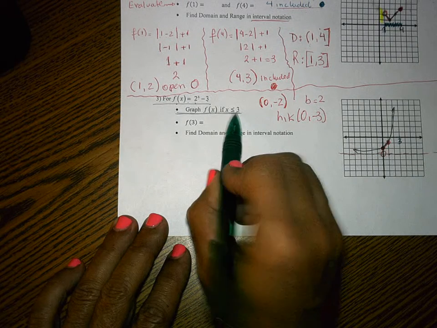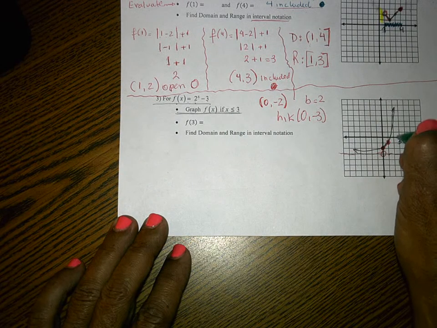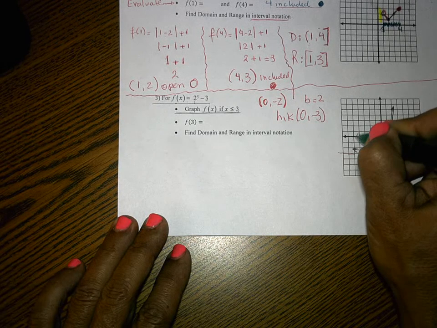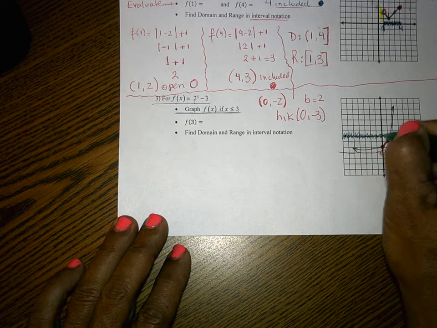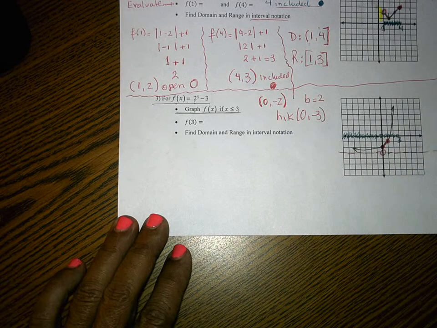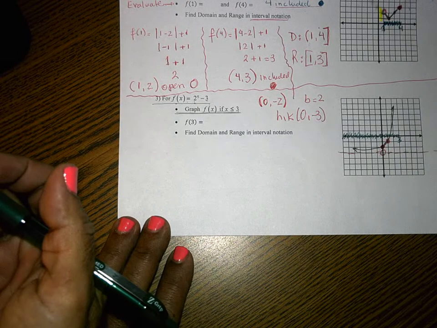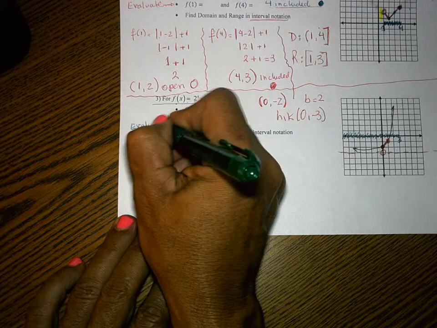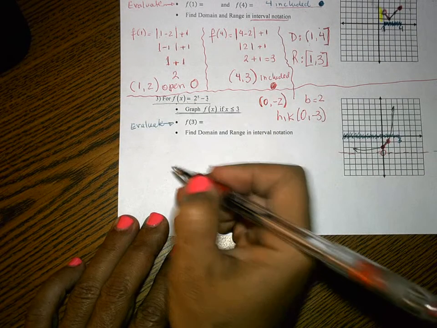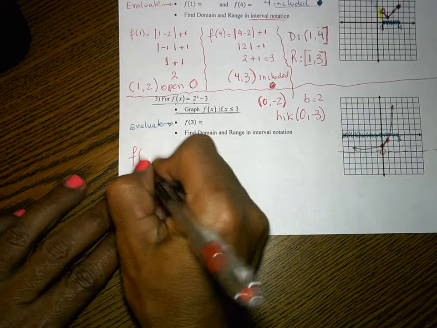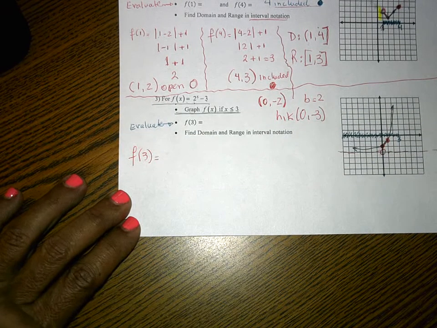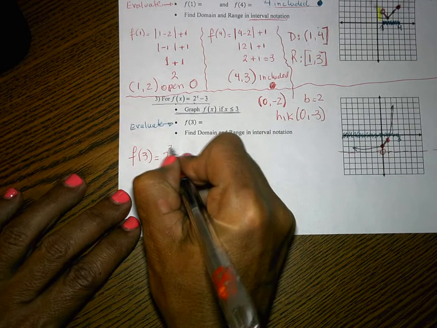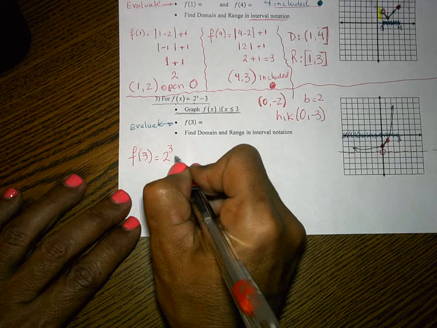So I'm going to go ahead and highlight my domain, just because I want to remember that I'm going in this direction and I'm stopping at 3. 3 comma what? I need an ordered pair, right? So let's go ahead and evaluate. So f of 3, I'm replacing the x value with the 3. So 2 to the third power, that's where I replace the x with the 3, minus 3.